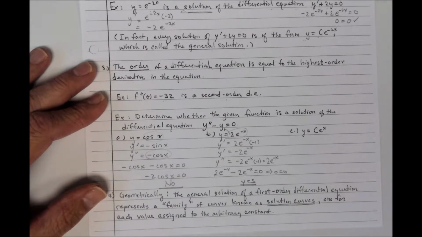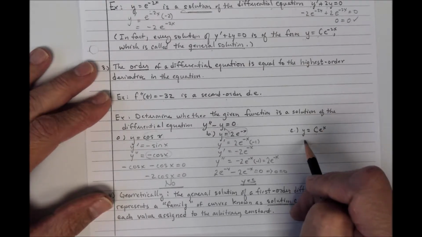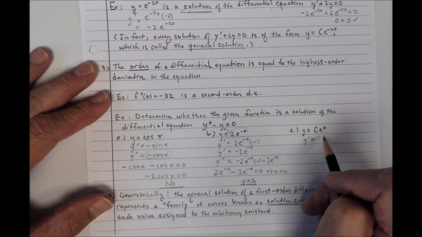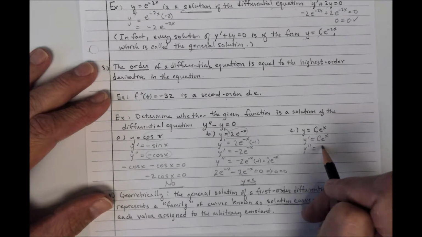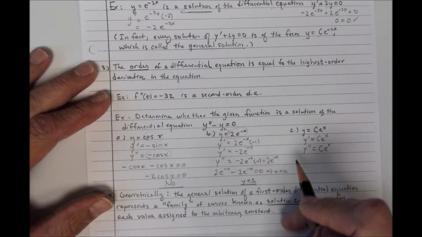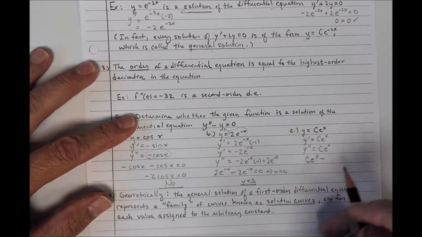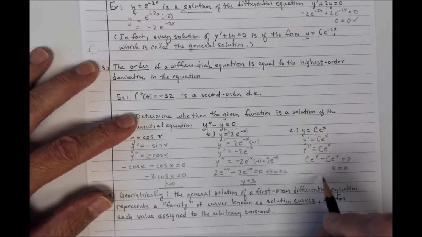In this last example, a little bit more of a general idea, where c is a constant, a general solution. I have y prime equal to the derivative of c e to the x, so this would be c e to the x, and y double prime would also be c e to the x. So I plug in for the second derivative, c e to the x minus the original, which is c e to the x. Does that equal 0? Absolutely it does. So the first one was not, but the other two are.